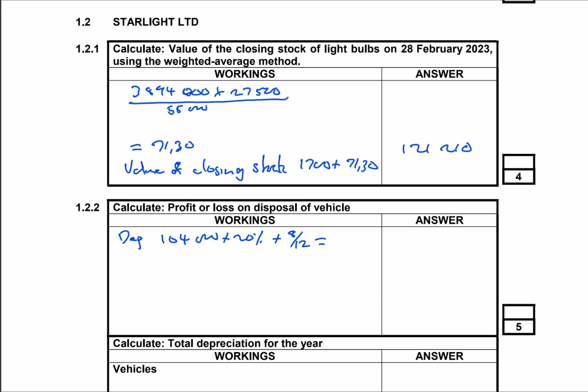20% times 104,000 is 20,800. So 20,800 times 8 divided by 12. Right, this should be 9, not 8. So that's 20,800 times 9 divided by 12. You get 15,600.